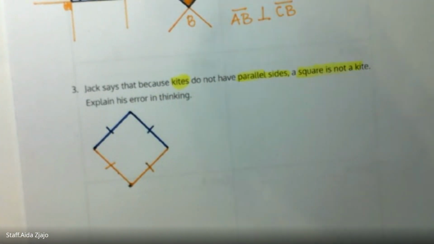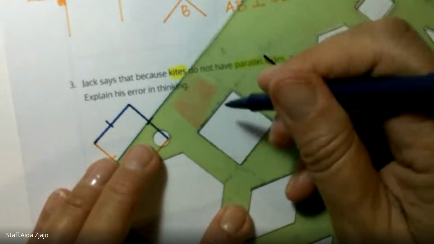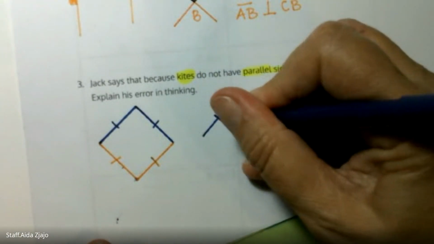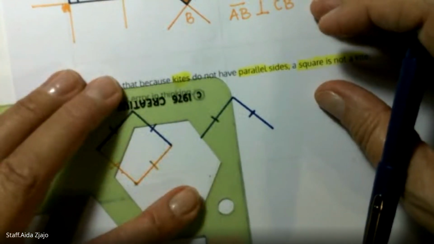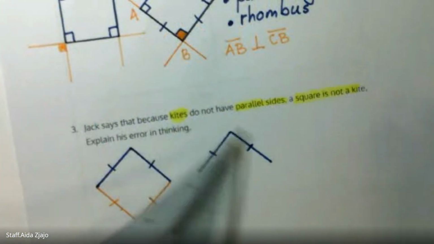When you look at a kite, it has one pair of adjacent sides that are congruent, but then also it has another. Let me just make sure that I am correct.